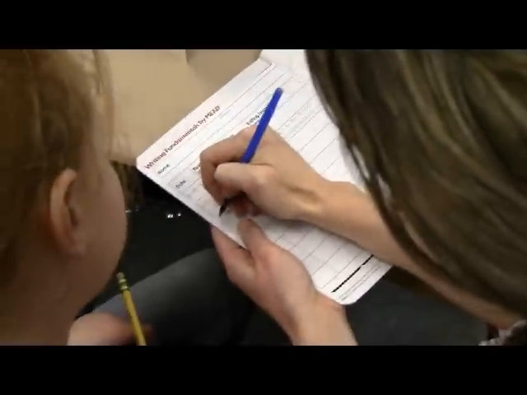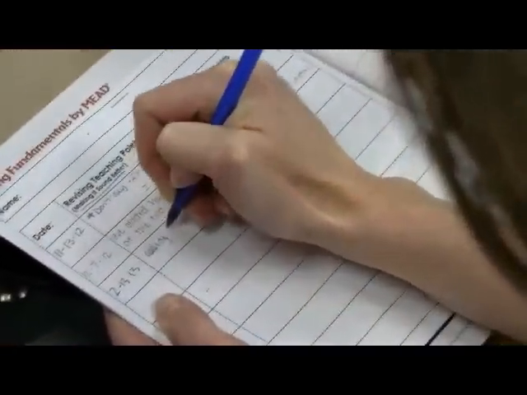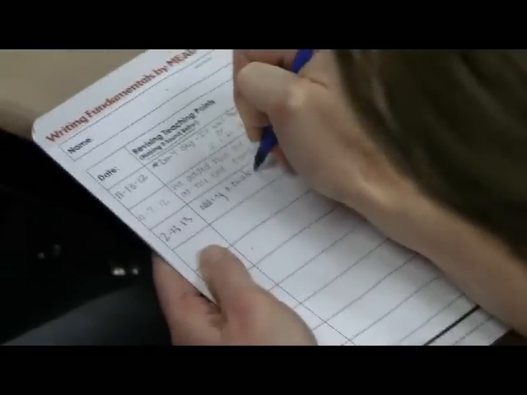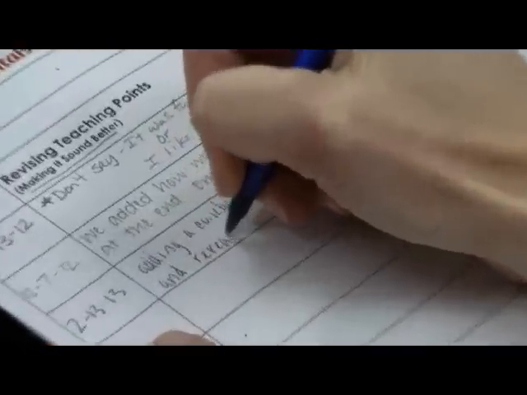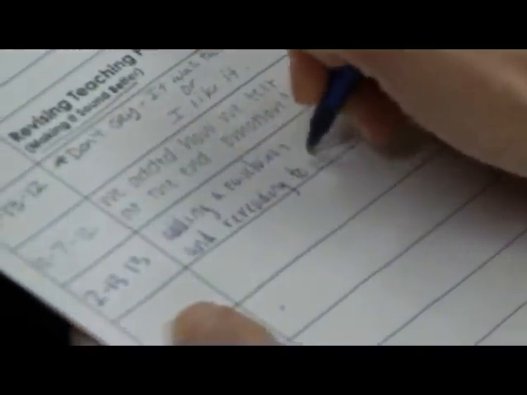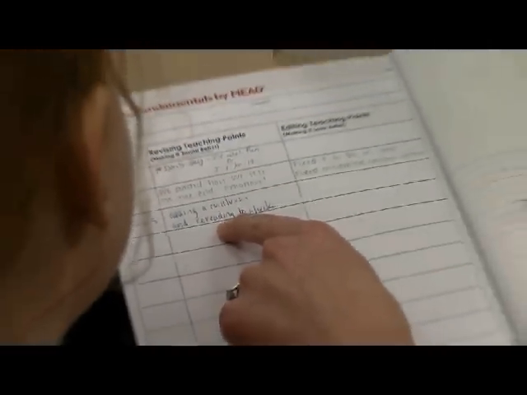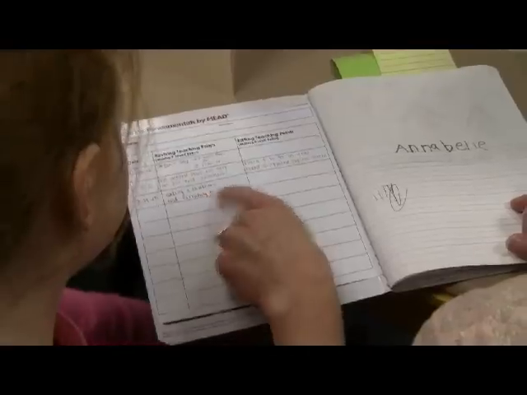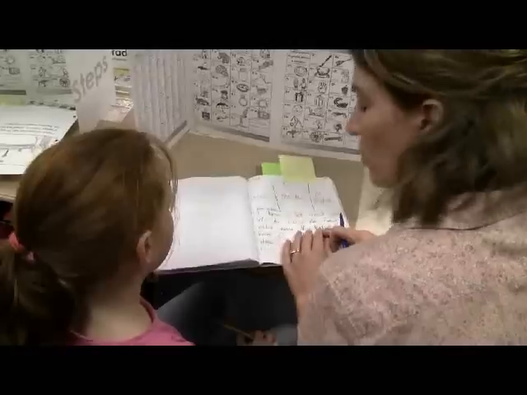Okay, so here's what we worked on today in your writing. We worked on adding a conclusion and rereading to check if it makes sense, right? So from now on, when you do your writing, you can add a conclusion every day. And before you're finished, remember you always need to go back and reread. Good writers always go back and reread to make sure they didn't leave out any words or anything like that. Okay. Do you want your story to be called School?